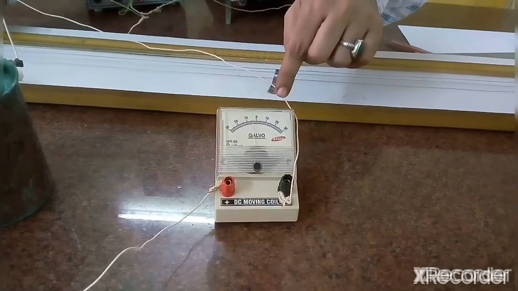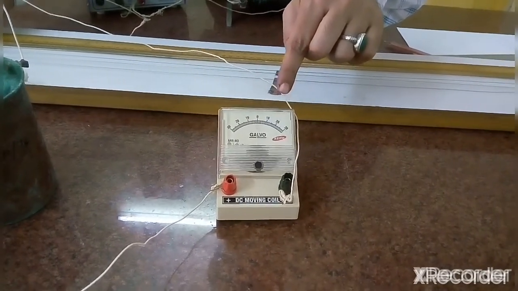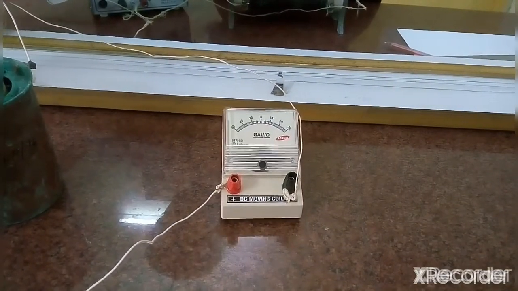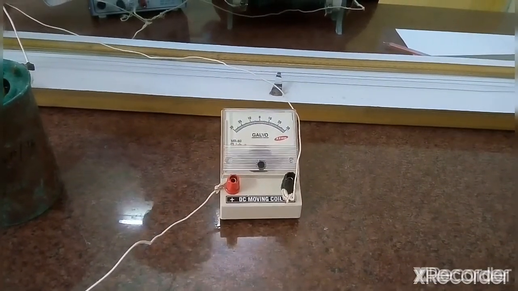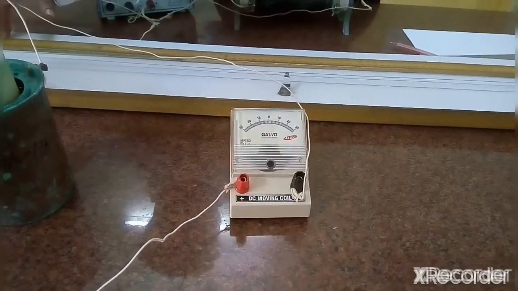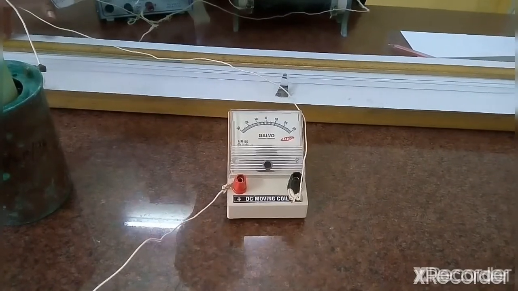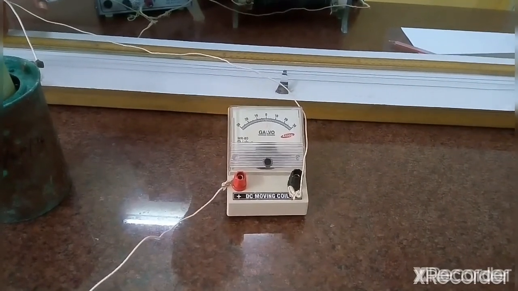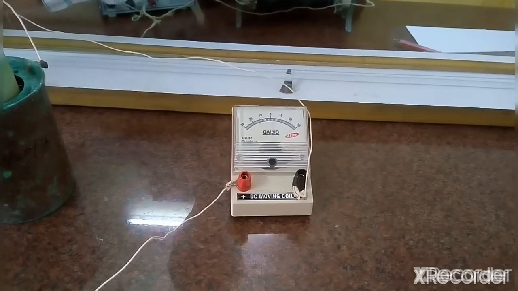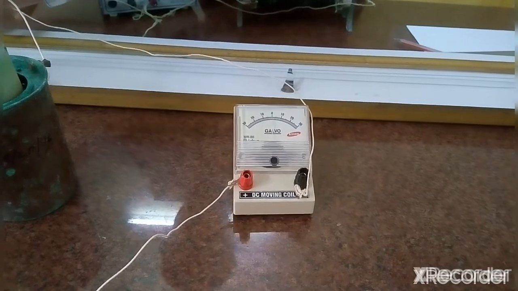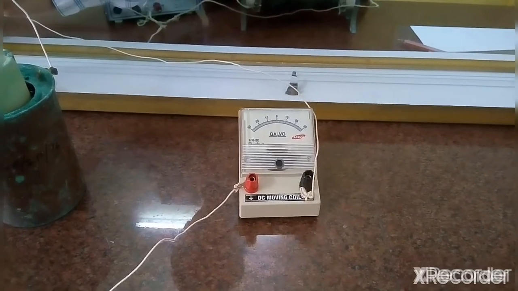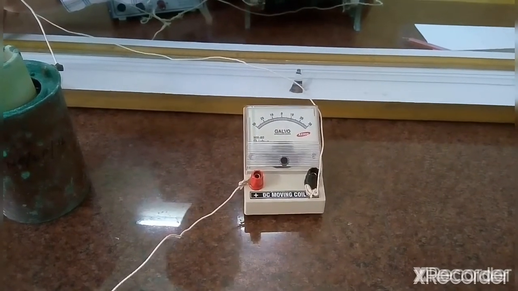Now if you see this, you are getting a null point, and correspondingly we are going to measure the length of the wire here, which is around 203. The galvanometer shows null deflection here, and we measure the reading, which comes about 200.